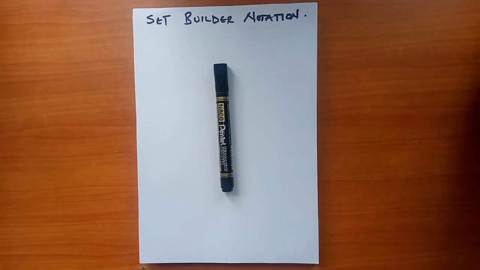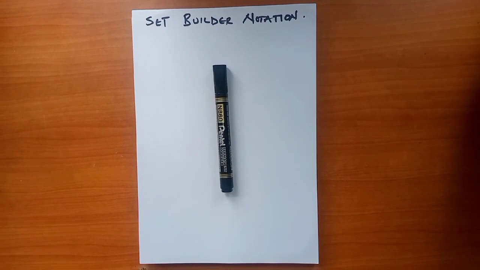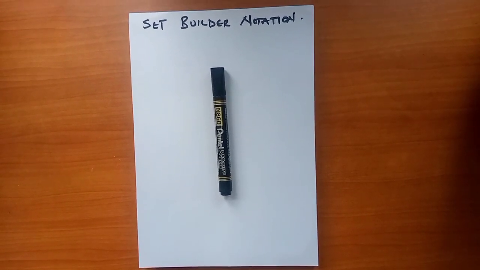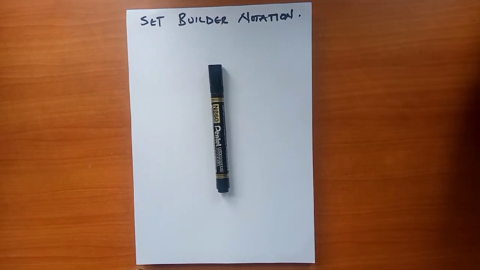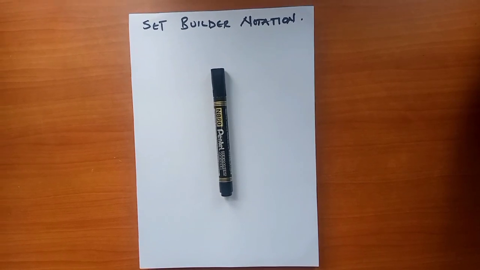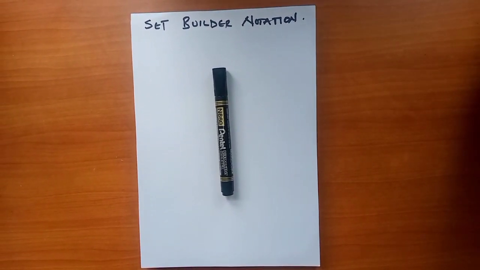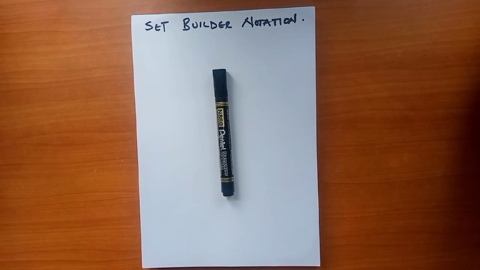So remember, when we started set theory, I told you to say there are certain things and certain symbols that are very much imperative for the study of mathematics, and some of those symbols are simply going to be used under this method. Okay, so let's look at some examples.